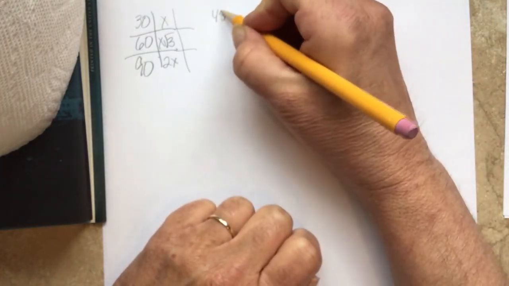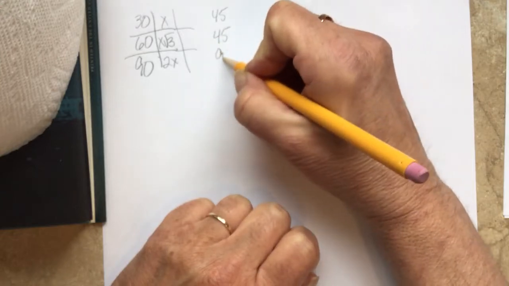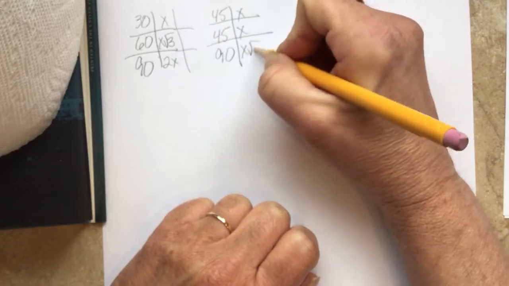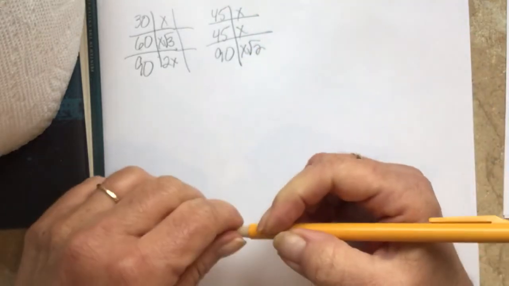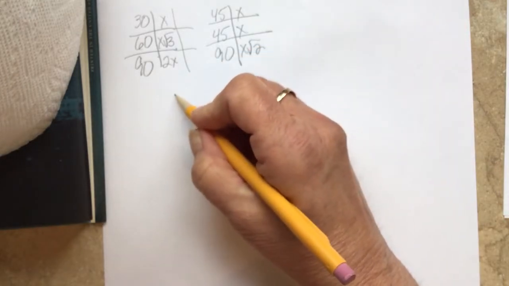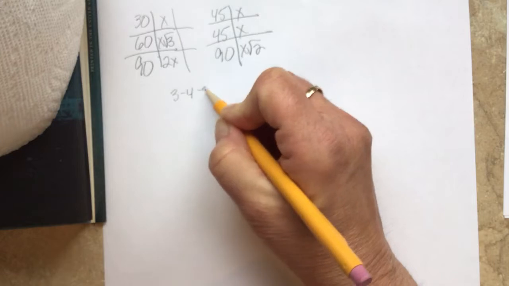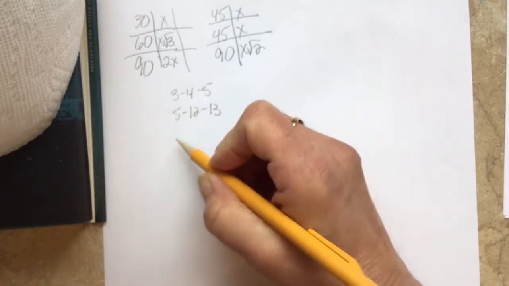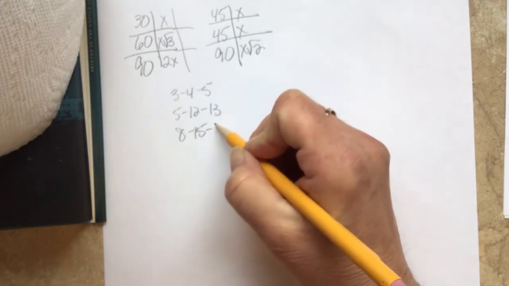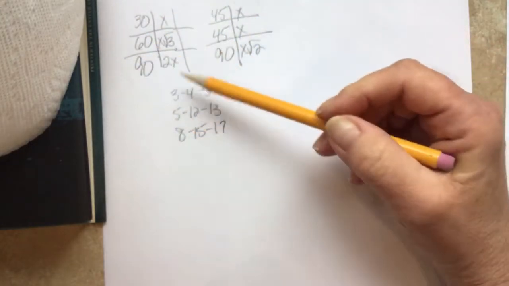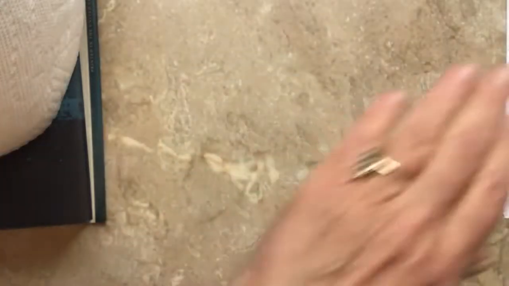45, 45, 90 is going to be x, x rad 2. All right, there's 3 triples that you should definitely know, and they are the 3, 4, 5 and all its multiples, the 5, 12, 13 and all its multiples, and the 8, 15, 17 and all its multiples. Okay, so if you don't know these, you need to make sure you learn them. Okay, all right, so let's start the lesson.